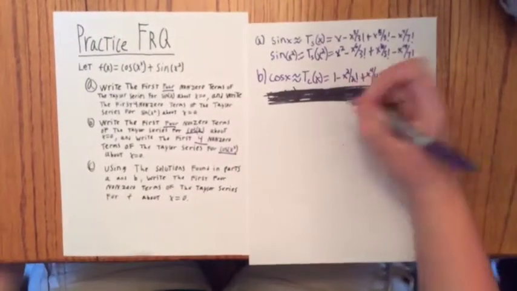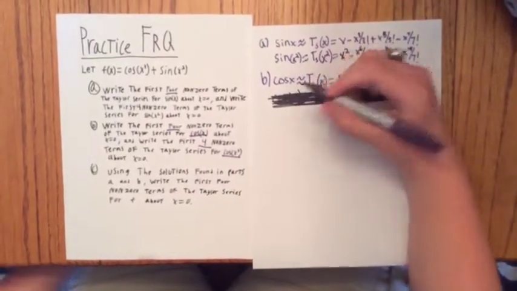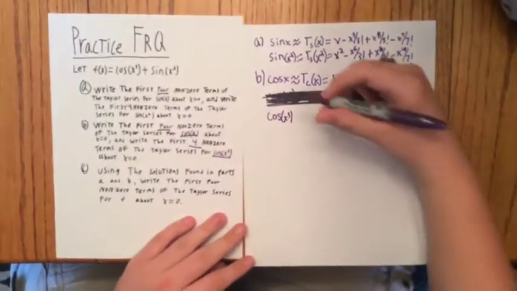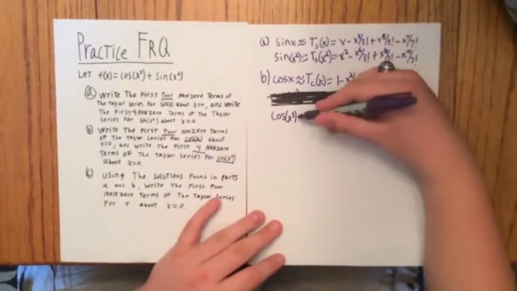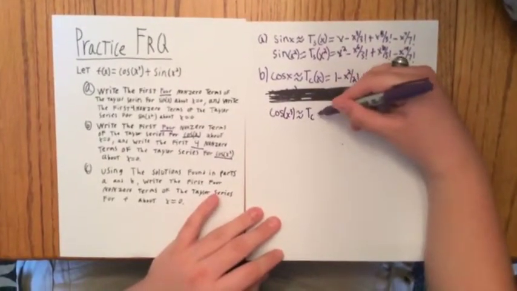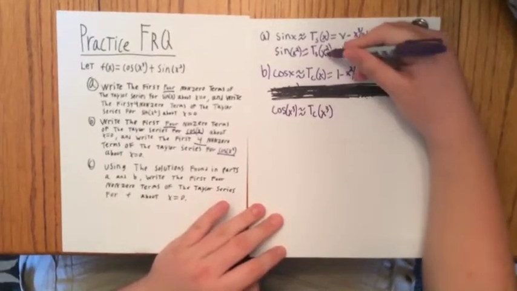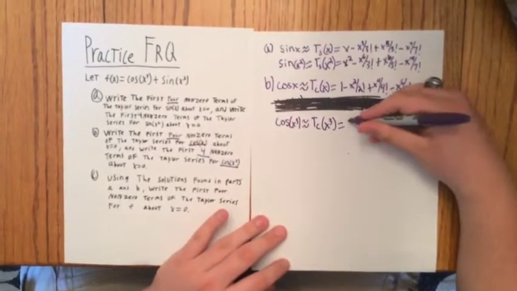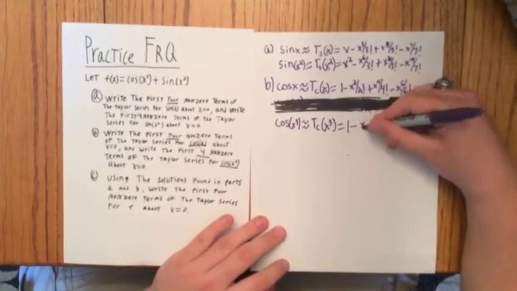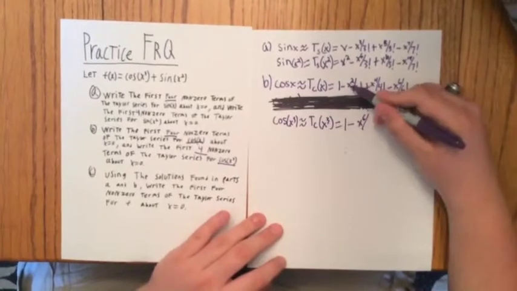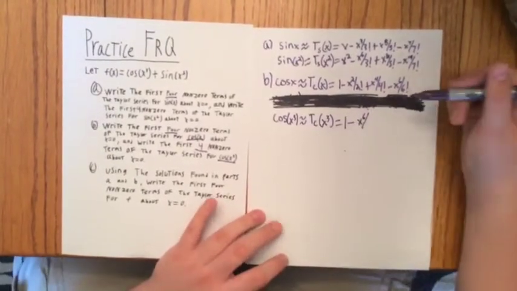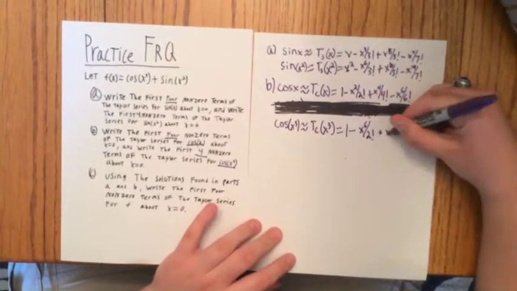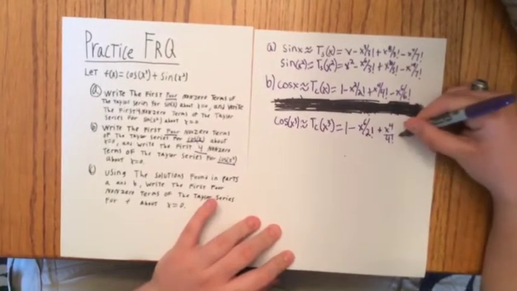Okay, so after we do cosine of x, we're supposed to find cosine of x cubed, which, the same as part A, is just approximately the Taylor series for cosine, though instead of x, we'll plug x cubed into this series. So this will end up being 1 minus x to the 6th, because 3 times 2 is 6, so x cubed squared is x to the 6th, all over 2 factorial, plus x to the 4th, all over 4 factorial.